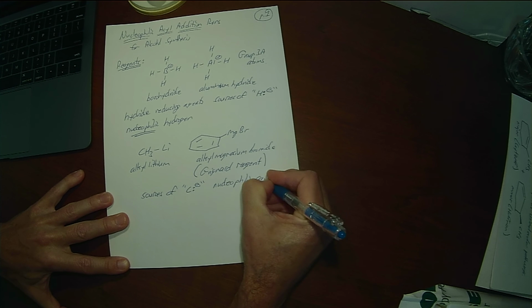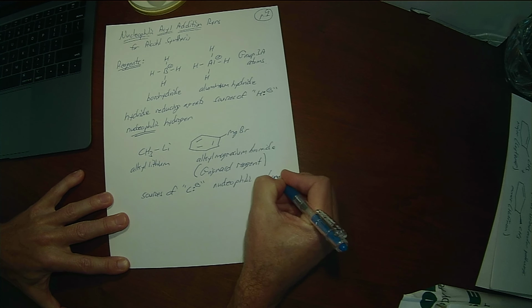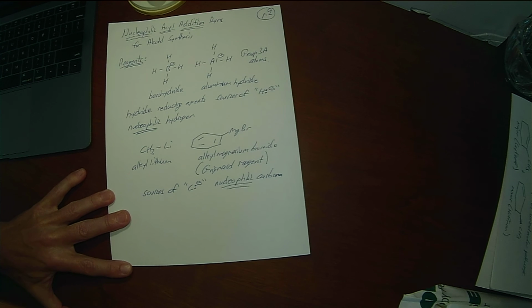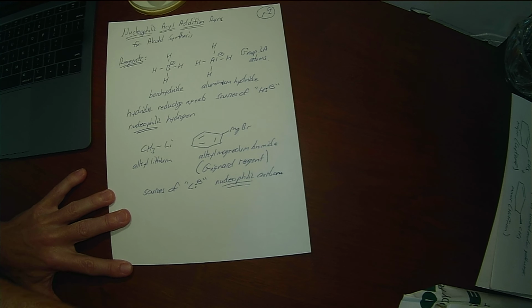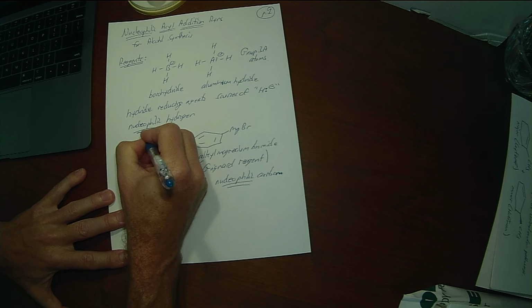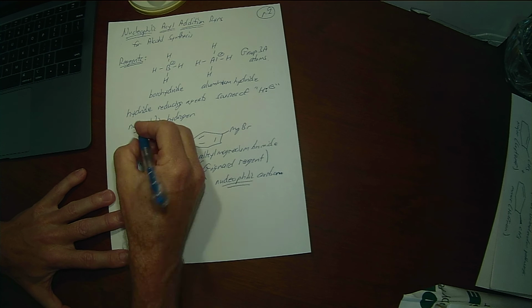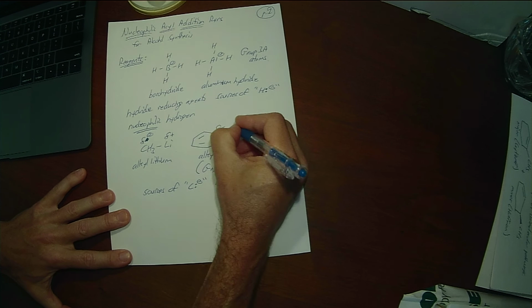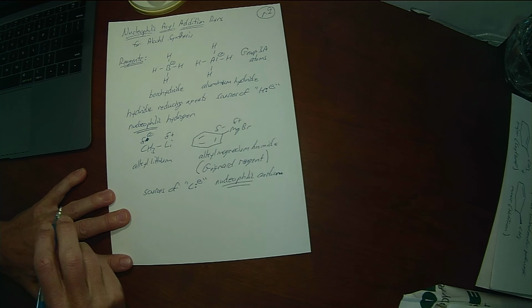And you haven't seen sources of nucleophilic carbon before, because most of the time carbon is going to be attached to an electronegative element like oxygen or bromine, which means carbon is going to have the partial positive. But in this case, since lithium is much less electronegative than carbon, the dipole goes the other way. And you have the partial negative on the carbon. Same here, partial negative on the carbon, partial positive on the magnesium.